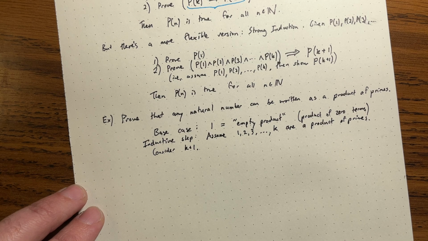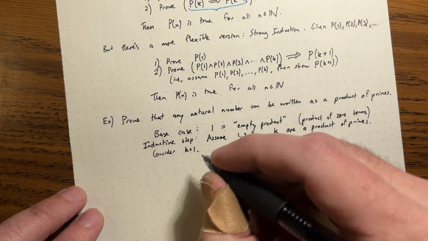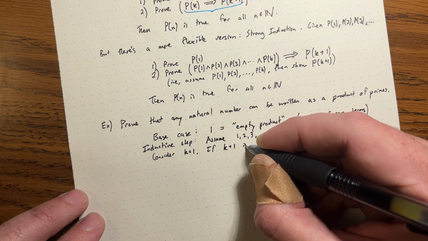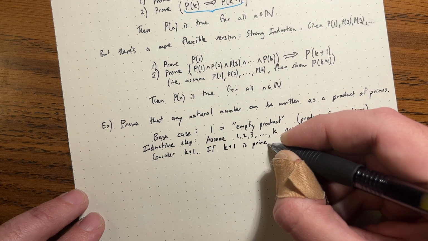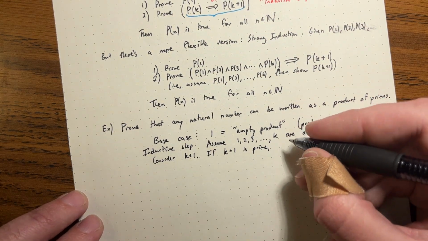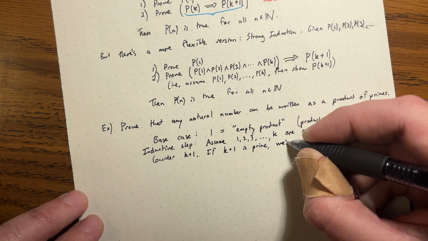Well, it might be prime already, right? Maybe we get lucky. So if k plus 1 is prime, we're done, right? It's a product of primes. So not sure what else to say other than we're done.